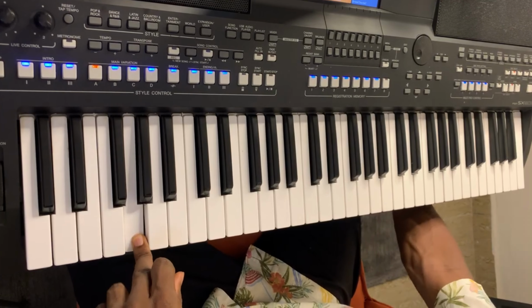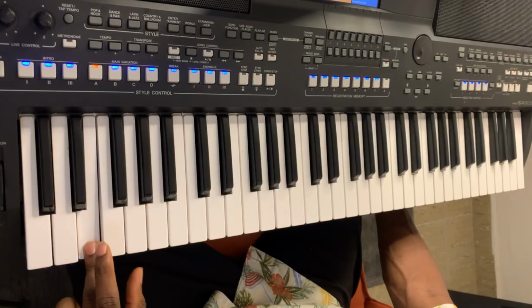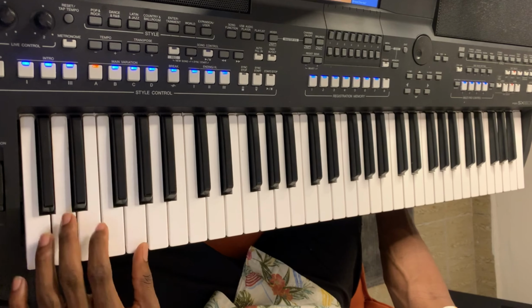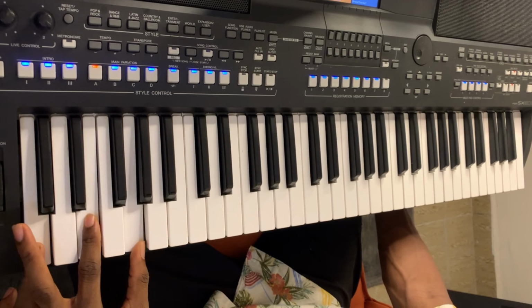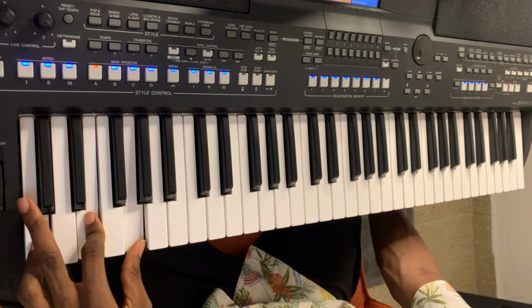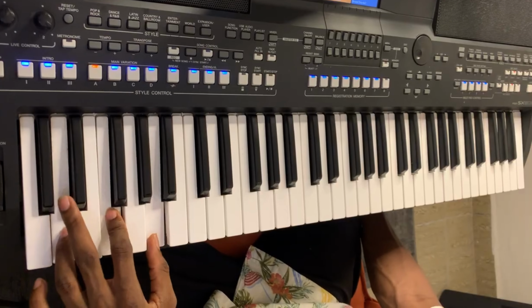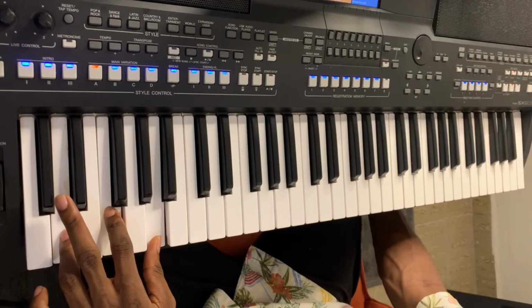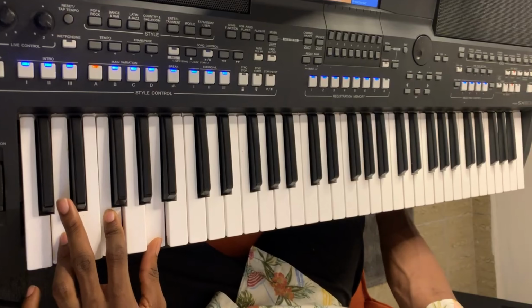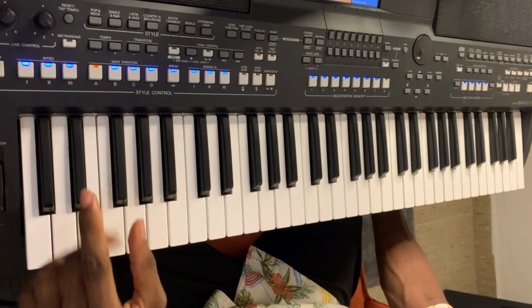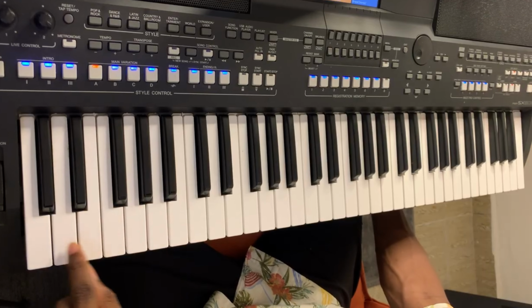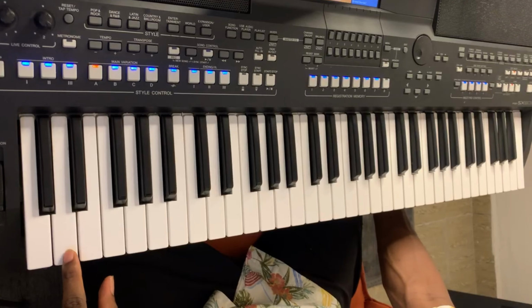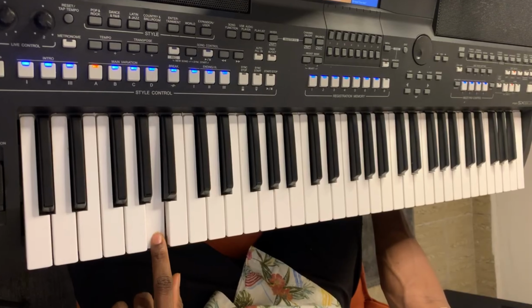So the combination of Do, Mi, and Sol, which is also C, E, and G, is our Do on the C major scale. Moving on to this. This is our Re chord on the C major scale. And our Re chord consists of Re, Fa, and La. We can also call it D, F, and A.